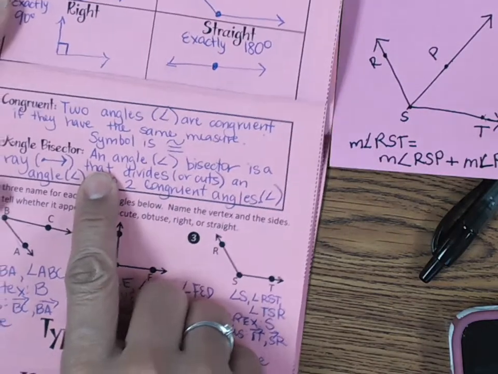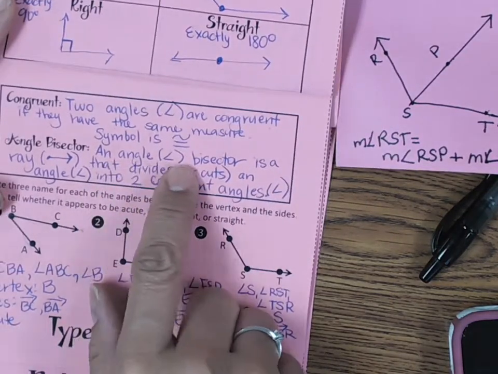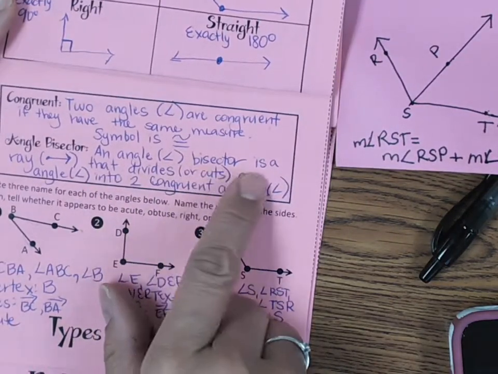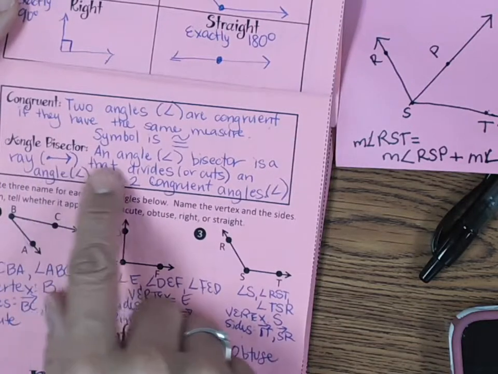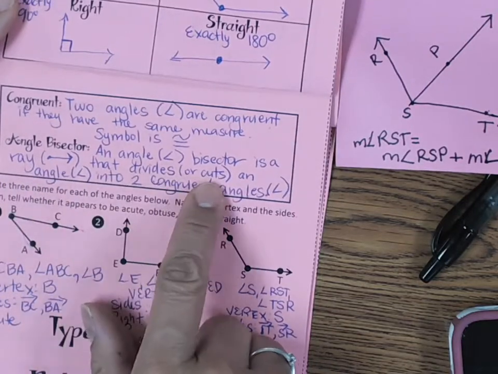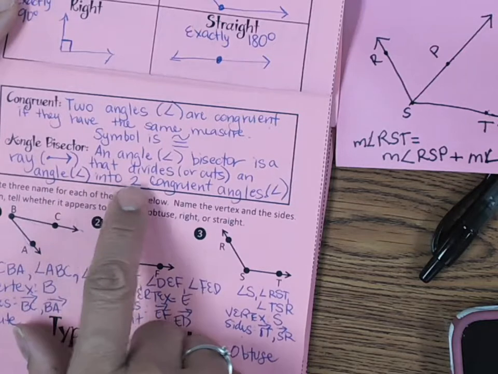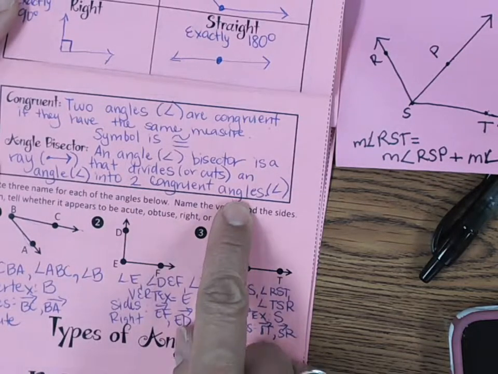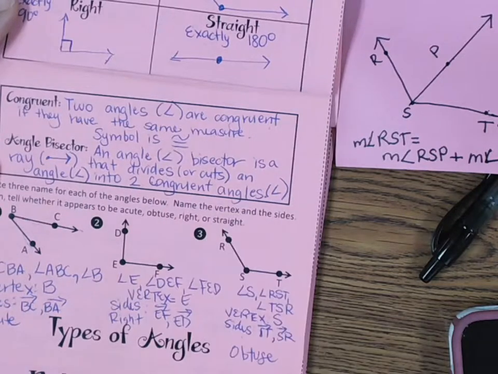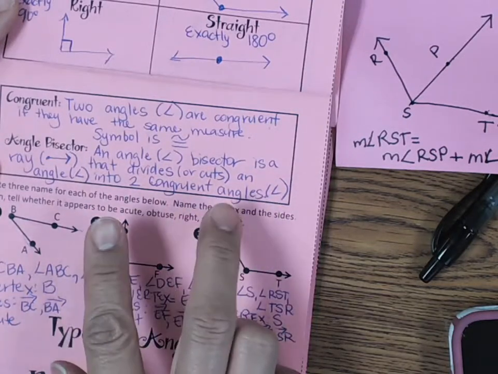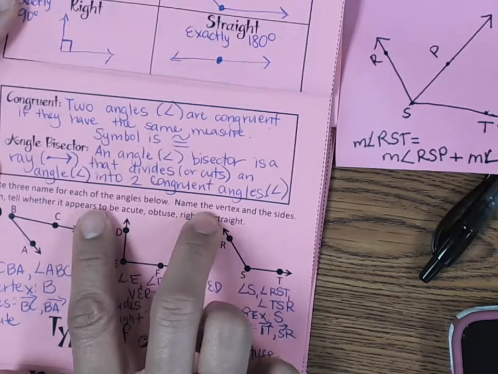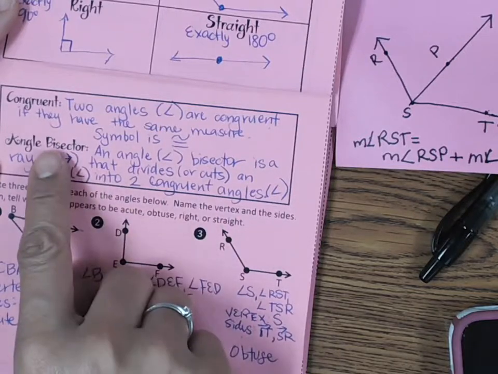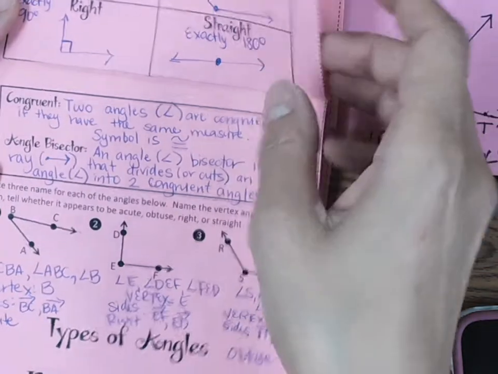Okay, angle bisector. An angle bisector is a ray that divides or cuts an angle into two congruent angles. Okay, so just like a segment bisector cuts it into two equal segments, an angle bisector does the same thing.